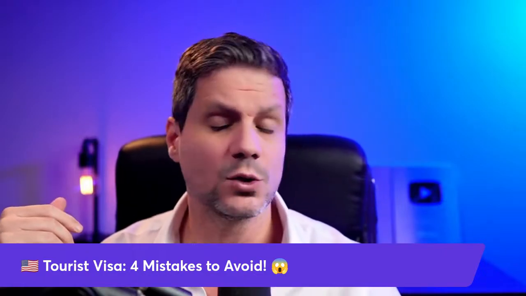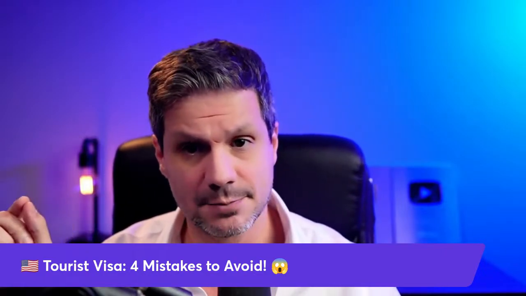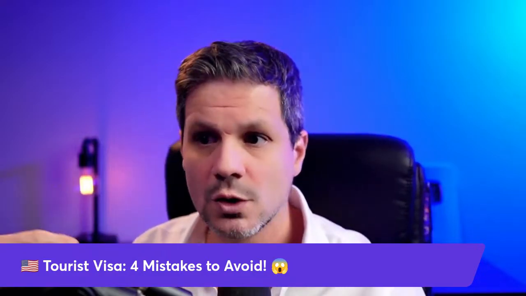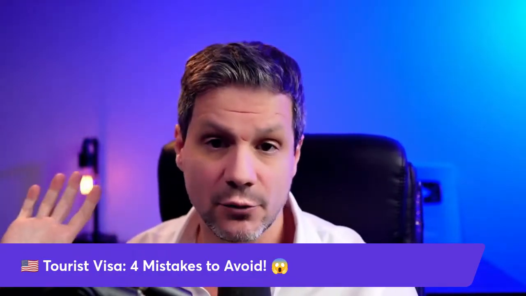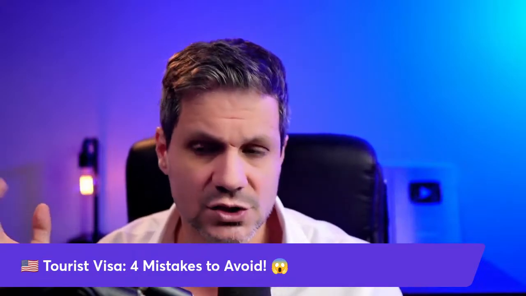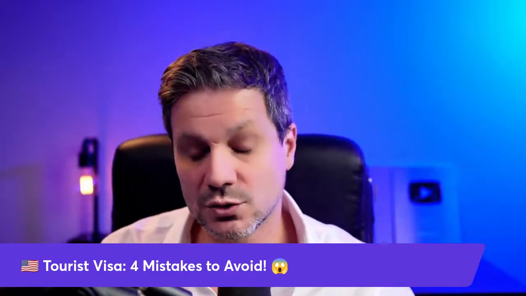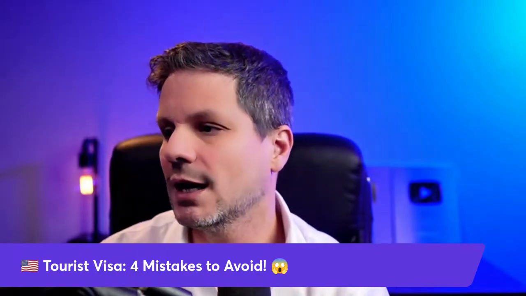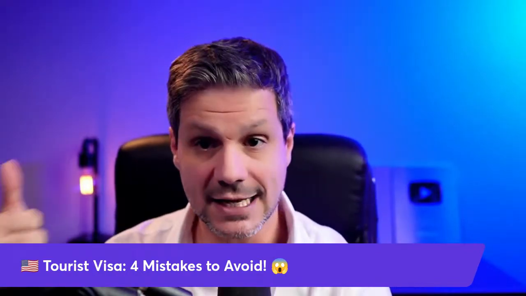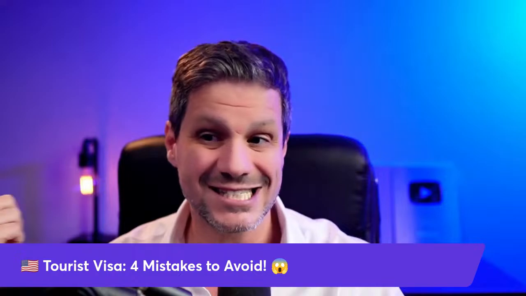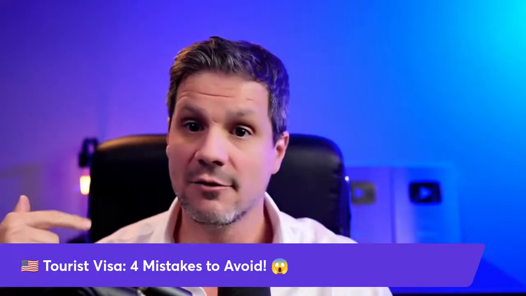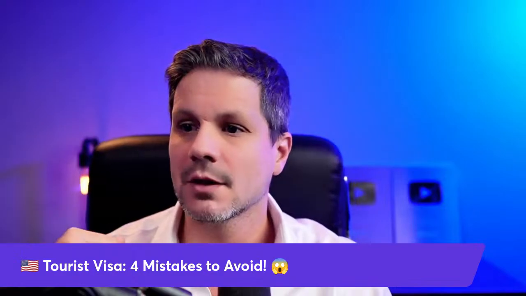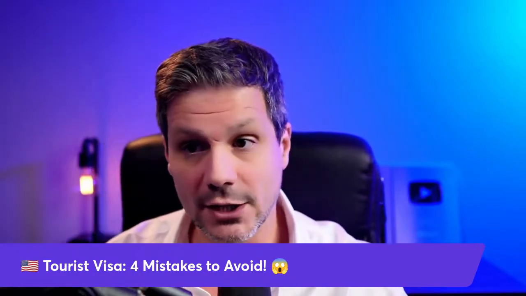Some differences: with the visa waiver, you can only stay up to 90 days per trip, per entry. With a tourist visa, the B2, the officer may let you stay for 6 months if the officer wants. With a visa waiver, you cannot stay more than 90 days. Then with a tourist visa B2, you can extend the status as a tourist. You can change the status in the US for study, work, investment. But with a visa waiver, you cannot do that.